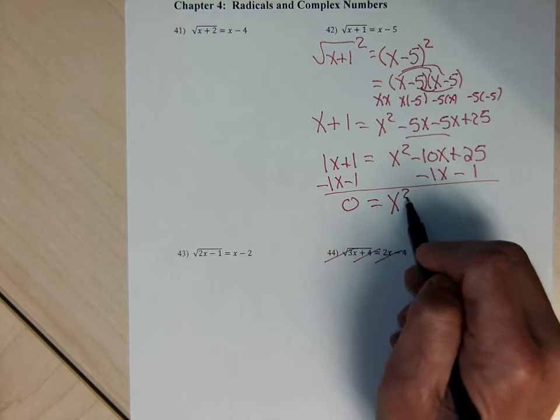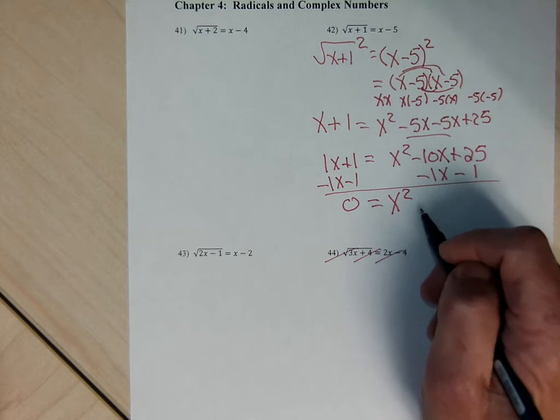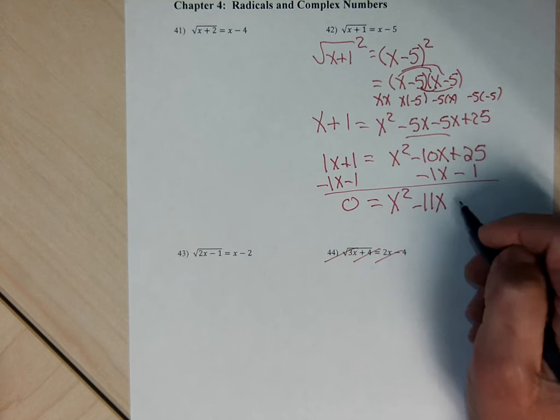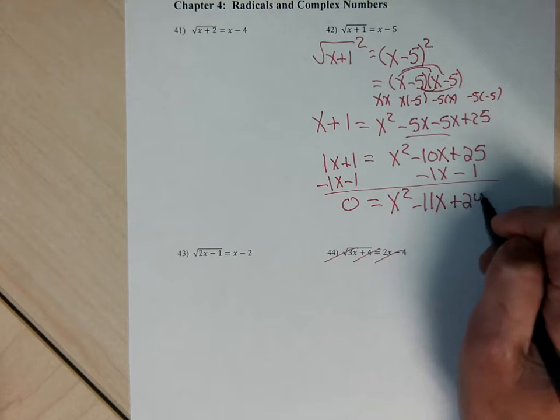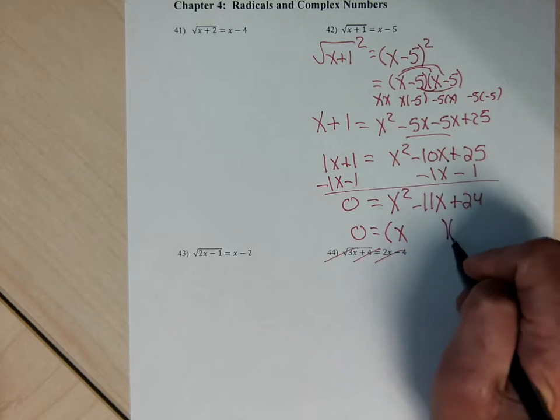On the right-hand side, I bring down the x squared. The x's both have negatives in front of them. I'm going to add the numbers and keep them negative. The 25 and the 1, when you subtract them, you get 24. Now I need to make the right-hand side factor into two parentheses.